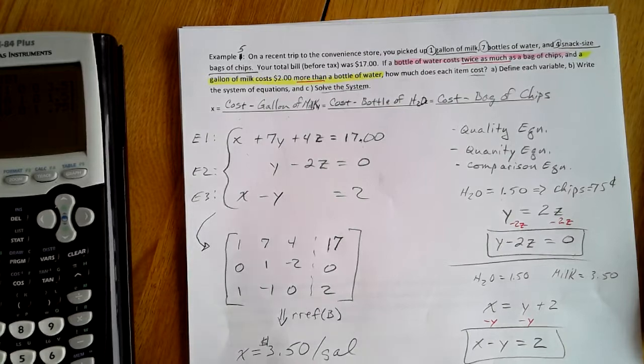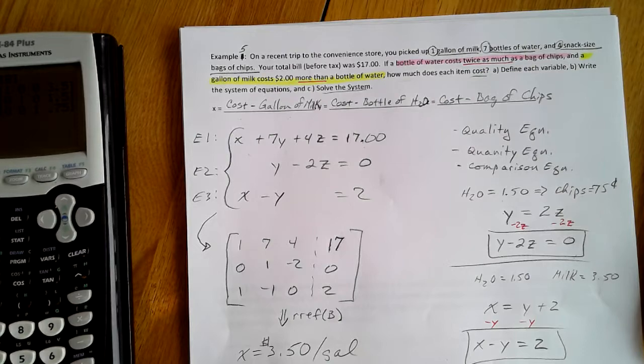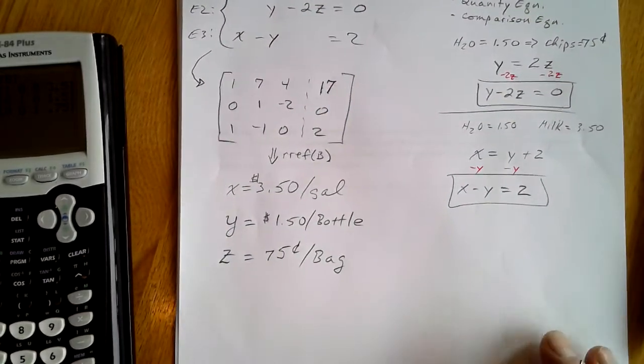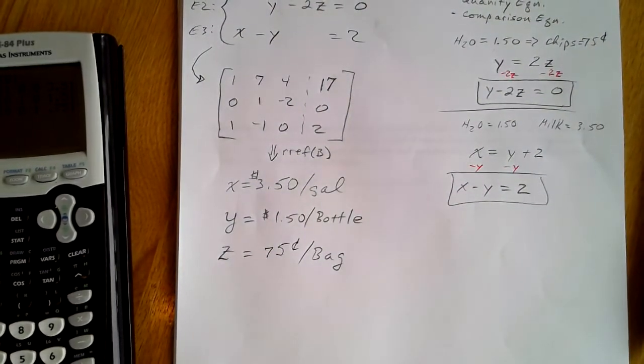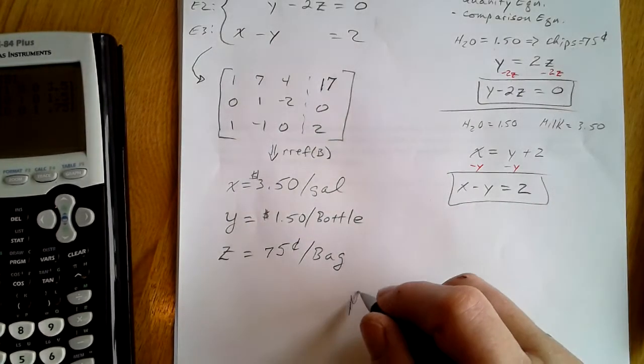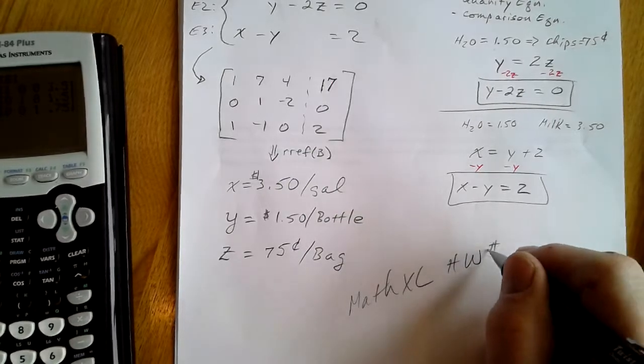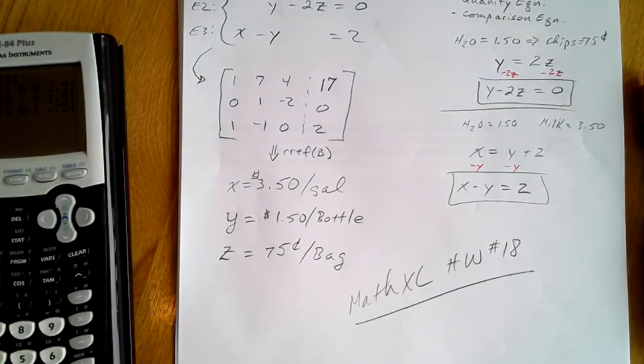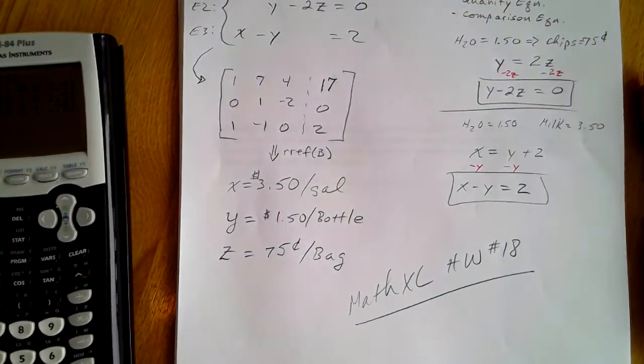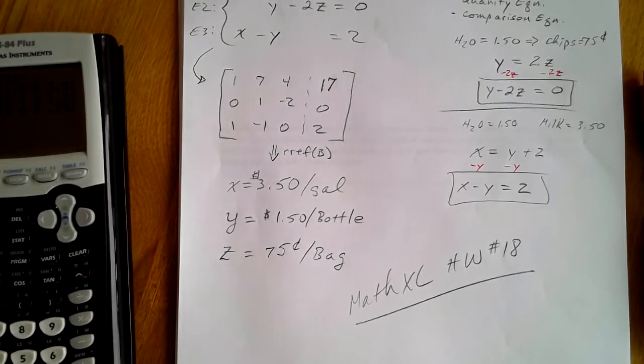Okay? As I said, homework is Math Excel, homework 18. Okay? You have 2 assignments a week from here to the end of the year. When you do a Math Excel homework, I am requiring you to write the problems down and show all necessary work and then send it in to me. Okay? And then just type your answers into Math Excel. Okay? But your work has to match your answers. All right?